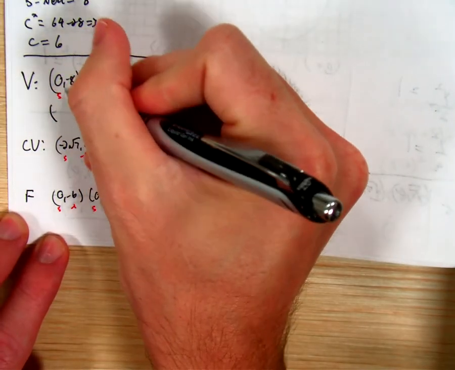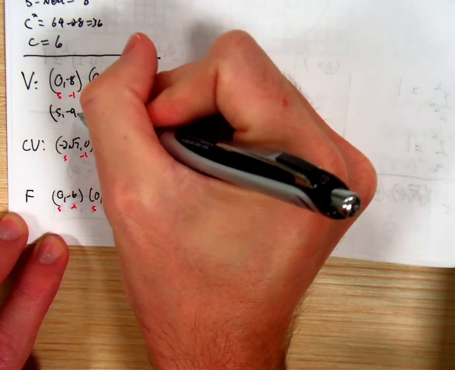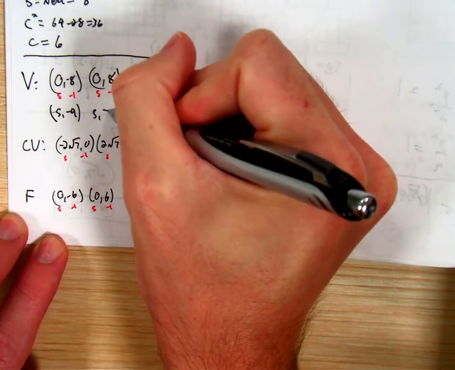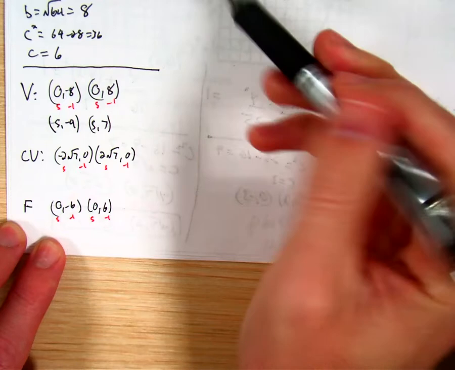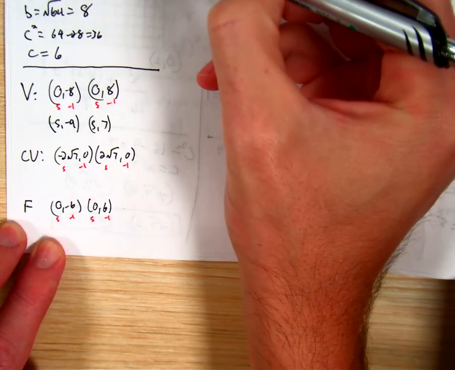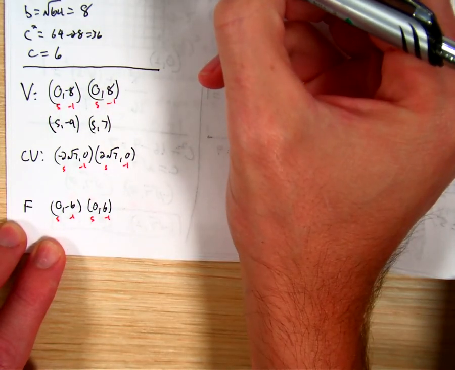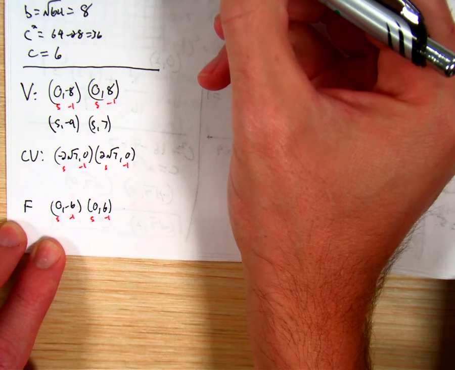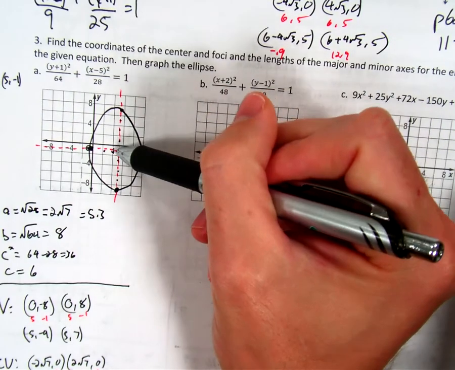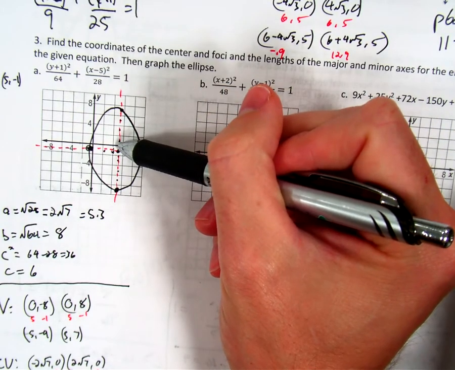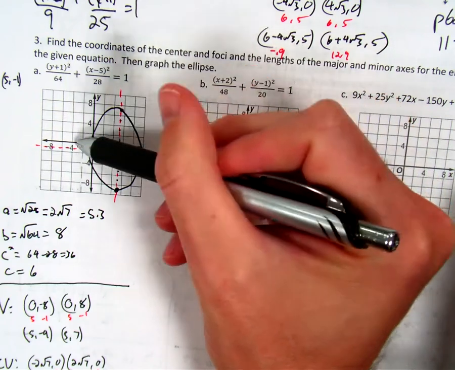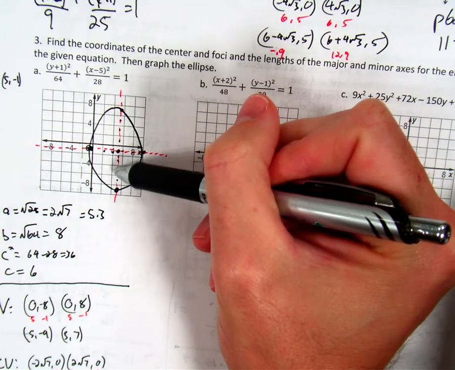So this is going to be 5, negative 9, and 5, 7. Does that look about right? 5, then 2, 4, 6, 7. Oops, sorry, you can't see that. Then I go up 2, 4, 6, 7. Yep. 5, 2, 4, 6, 8, negative 9. Yep, that looks good.